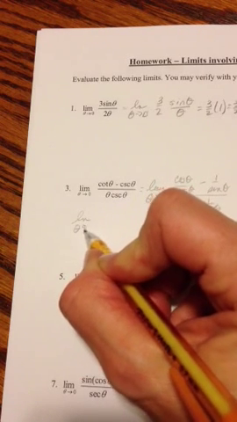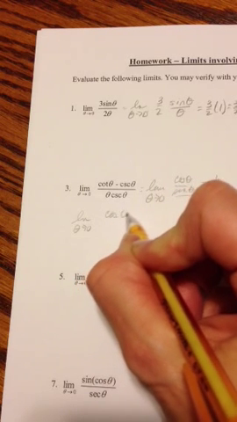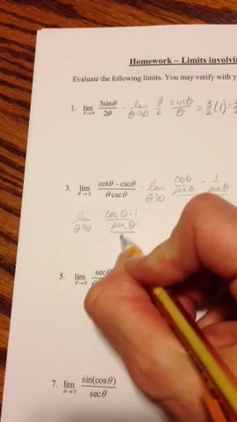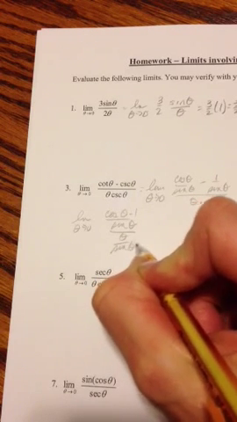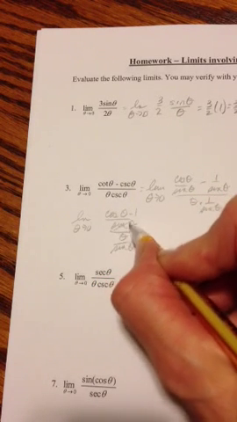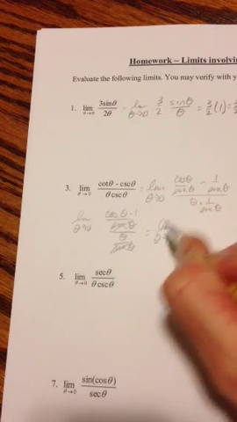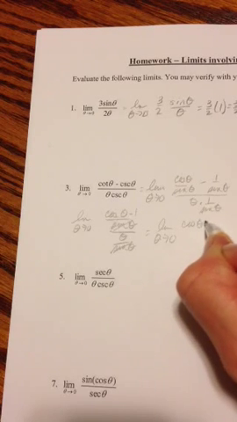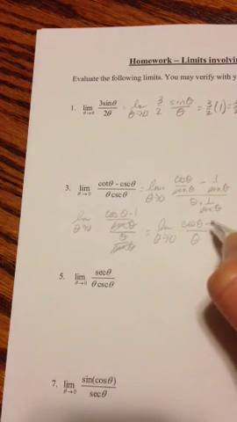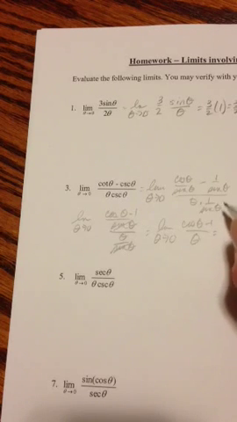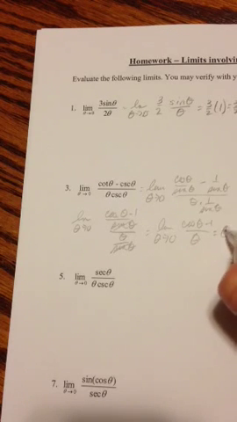Getting a common denominator for the numerator, I'm left with cosine of theta minus 1 over the sine of theta, divided by theta over the sine of theta. If I invert and multiply, these sine thetas would cancel, and I'm left to evaluate the limit as theta goes to 0 of cosine of theta minus 1 divided by theta. And we know, by observation today of the table and the graph, that that's equal to 0.